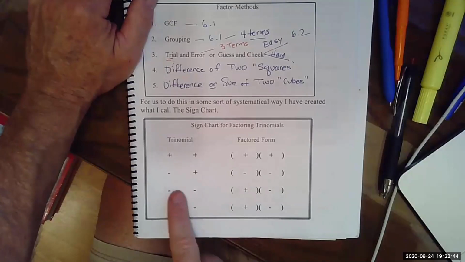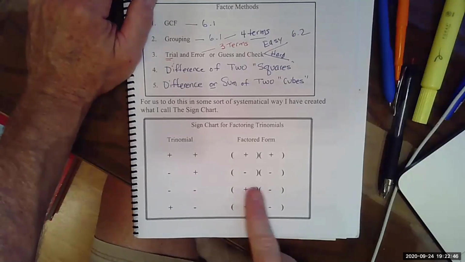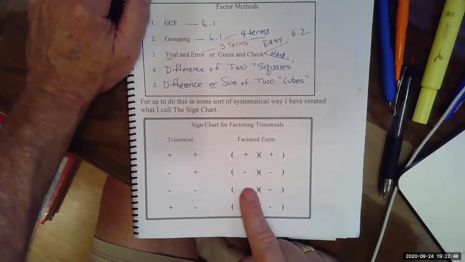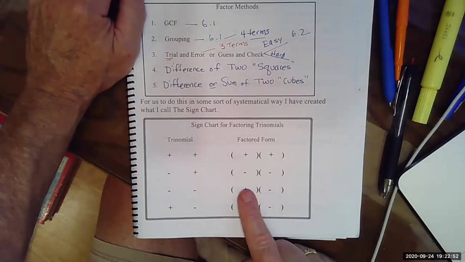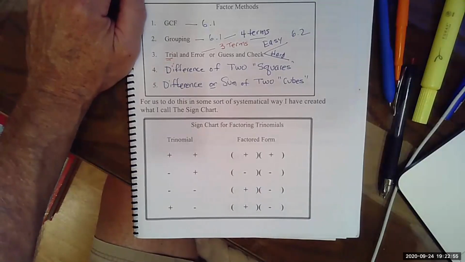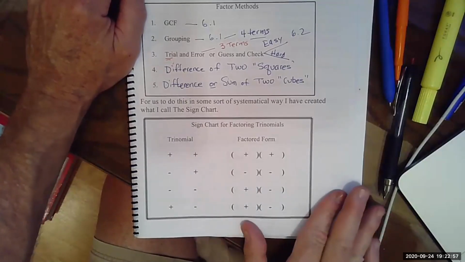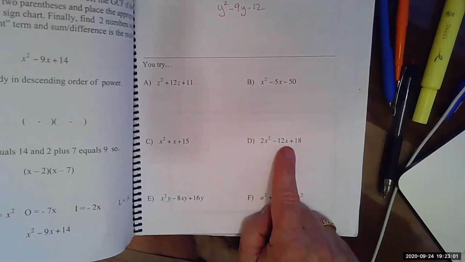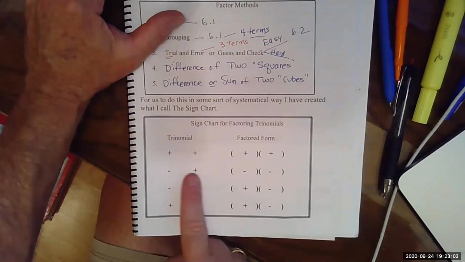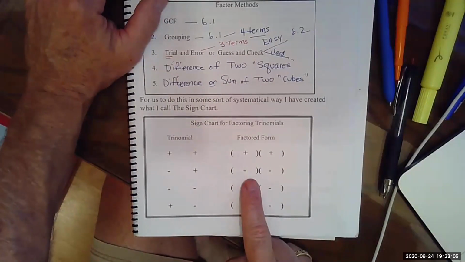If you have negative, negative, all you need is one of each sign. The placement right now does not matter. It could have been a negative and a positive, just one of each sign. Same with this. How about this one? Negative, positive. Right here. When I factor it, it's going to be negative, negative.